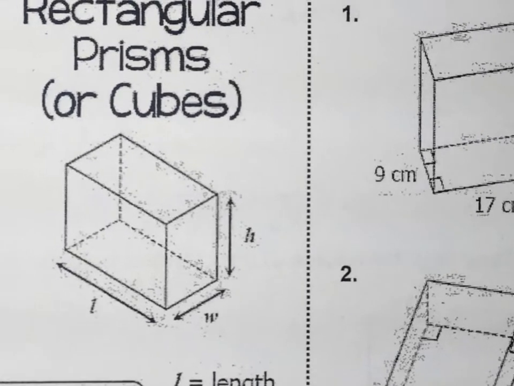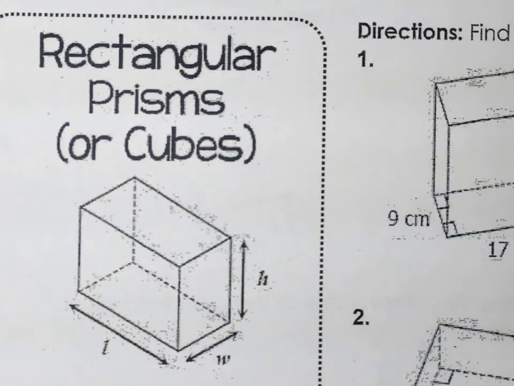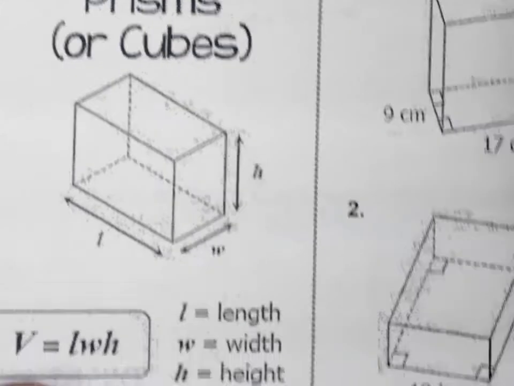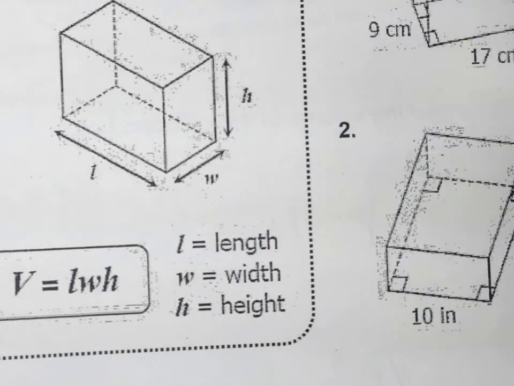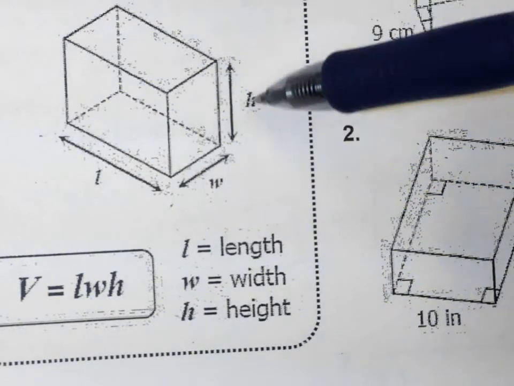Starting out, we start out easy with rectangular prisms or cubes. It's going to apply for a cube too. But for rectangular prisms or cubes, I'm pretty sure y'all are all familiar with this formula. Volume equals length times width times height. That is you multiplying your 3 dimensions together. Your length times your width times your height.